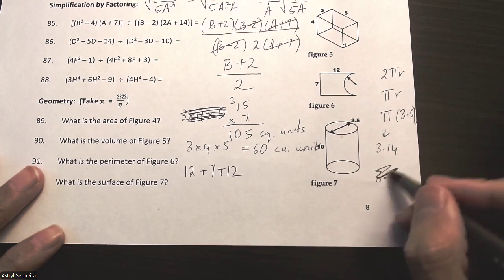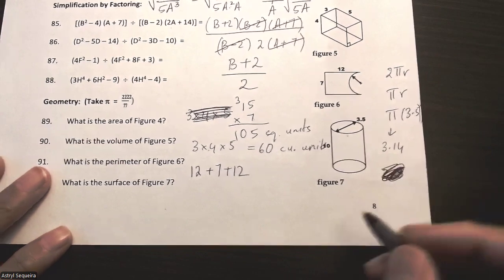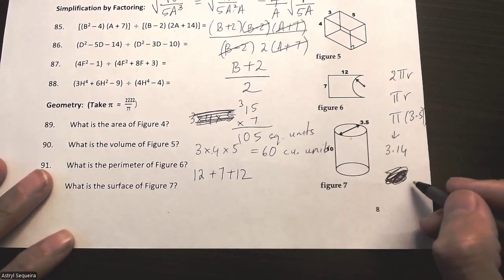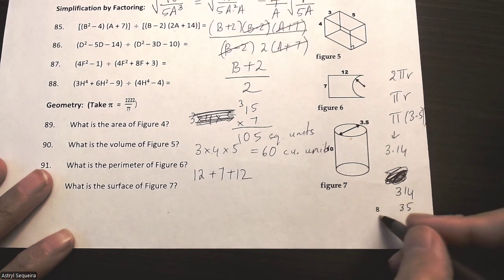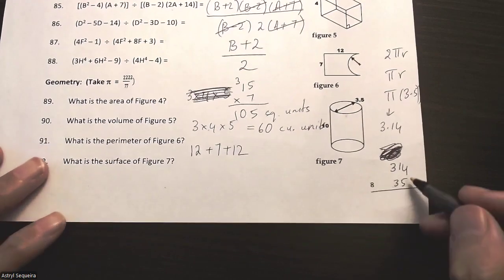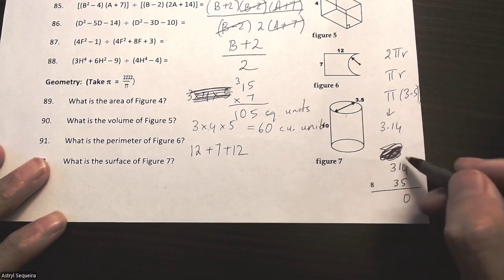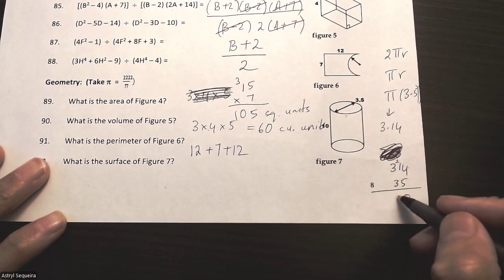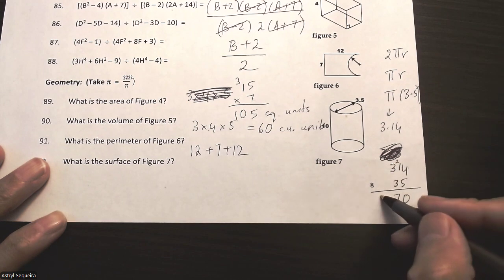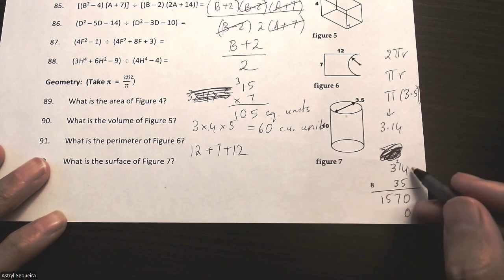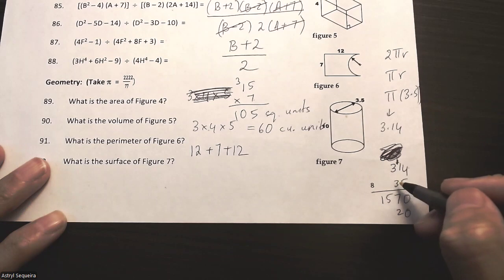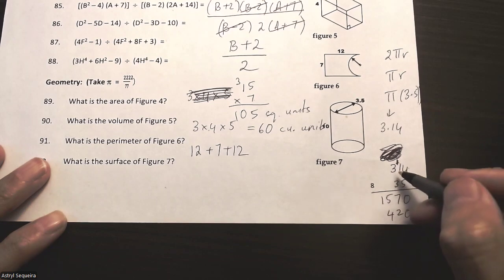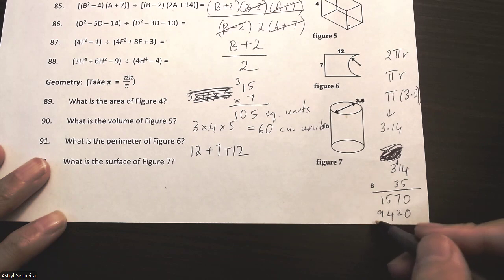I guess we're doing it with decimal multiplication and then we'll probably round our answer. 3.14 times 3.5. Let's multiply these. 4 times 5 is 20. 1 times 5 is 5 plus 2 is 7. 3 times 5 is 15. Placeholder 0. 1 times 3, 3 plus 1, 4. 3 times 3 is 9.